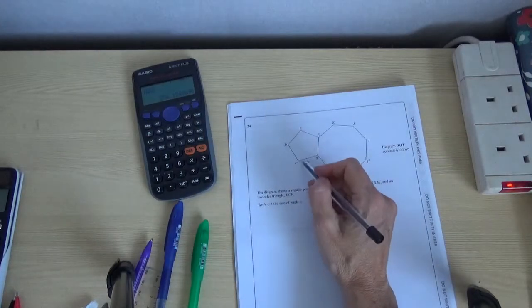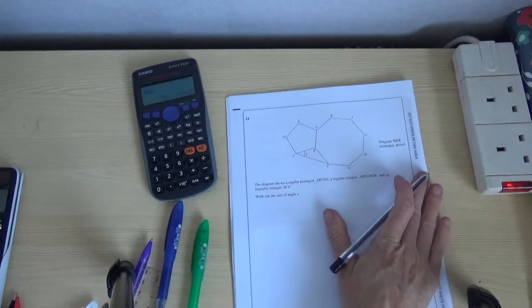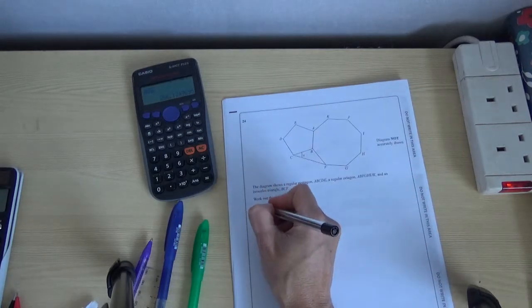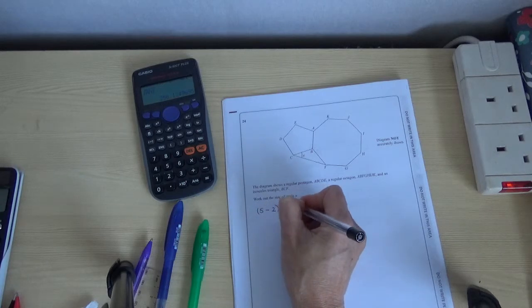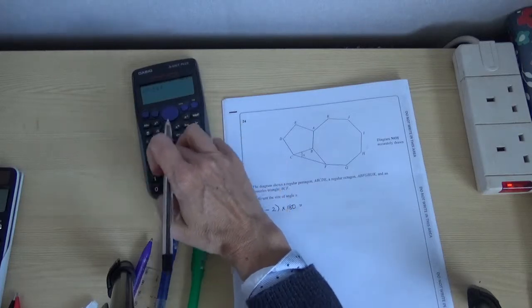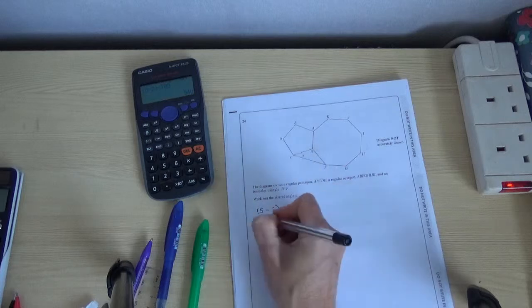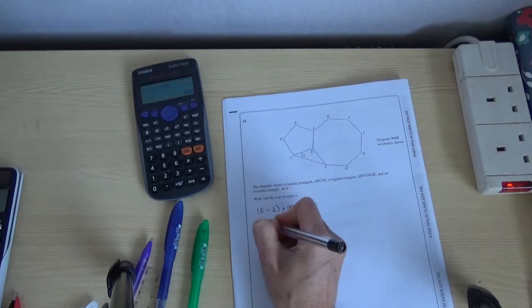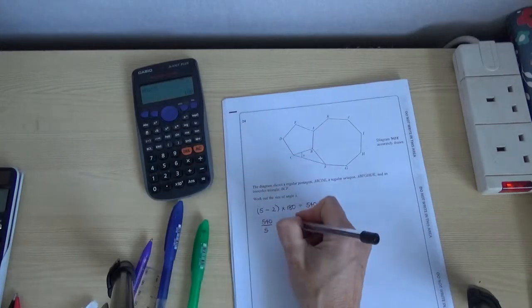Start with the pentagon. So the interior angle in a pentagon, well, the total 5 subtract 2 times 180 is 540. Each of those divided by 5 to get each corner is 108.